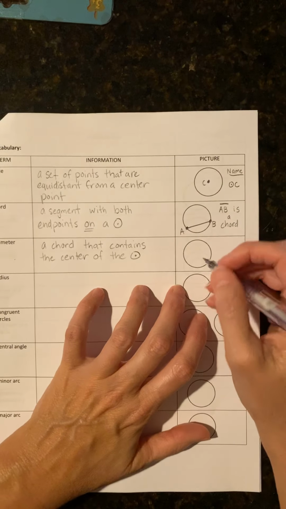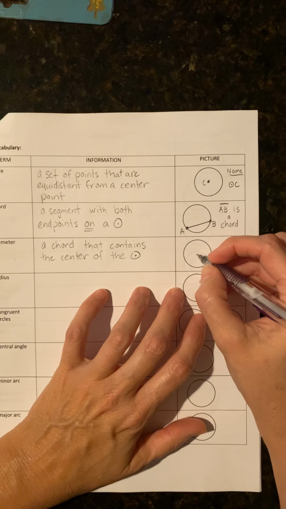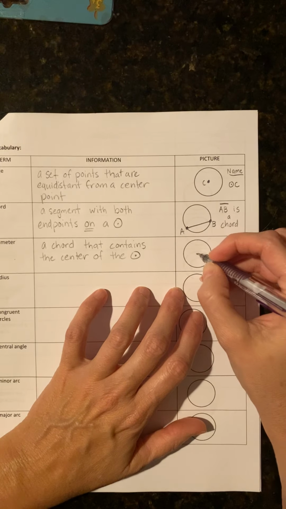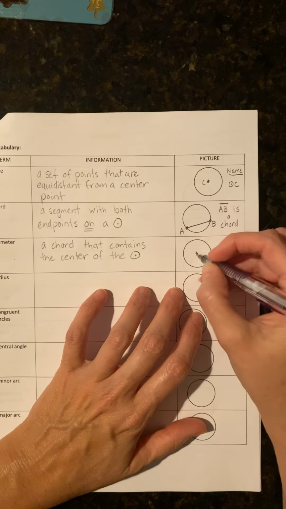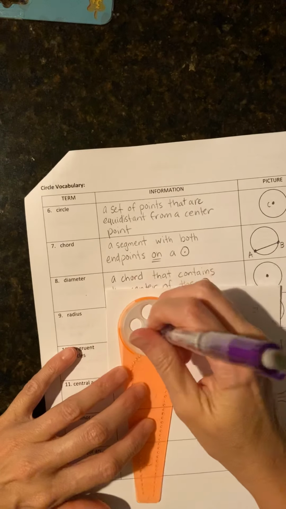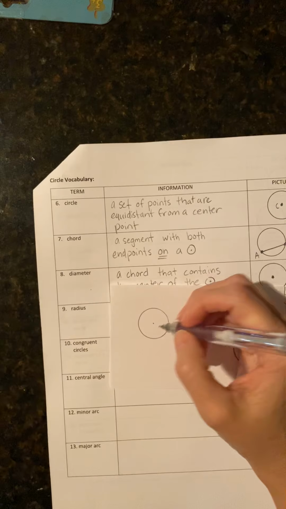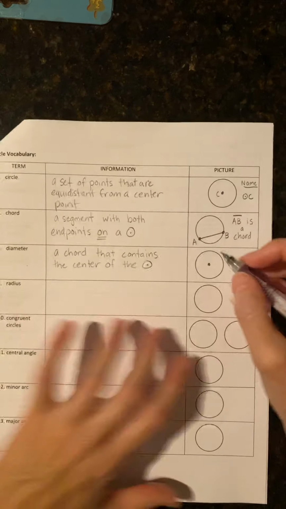So we need the center. Now when you draw the center here, just make sure you don't just slap a point in there. Try to find what would be exactly in the middle. I know that's a little hard to do, just eyeballing it. If you had one of these circle makers, then you always mark the center first so you know exactly where it is before you draw your circle. But here we're just going to eyeball it.